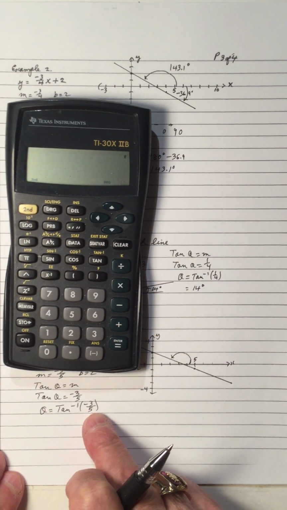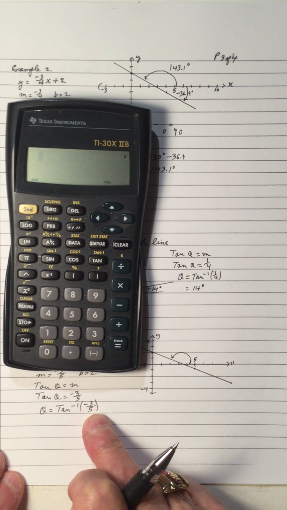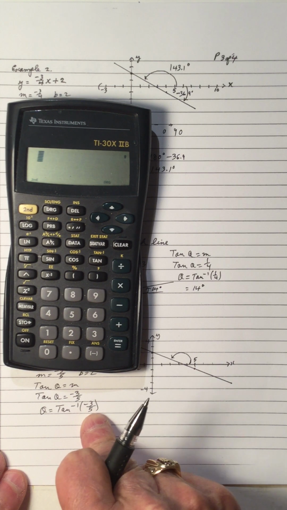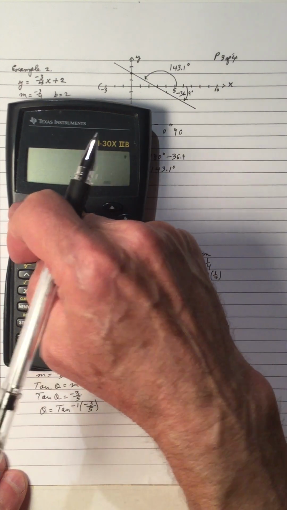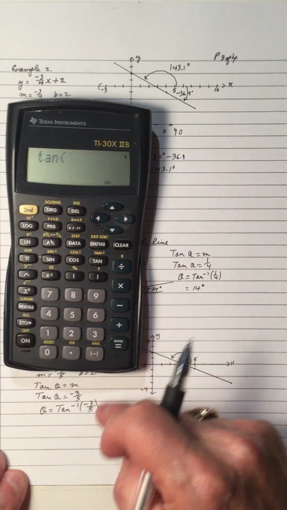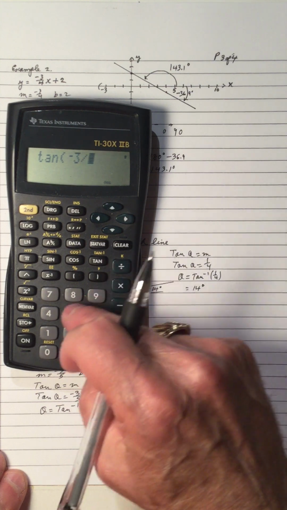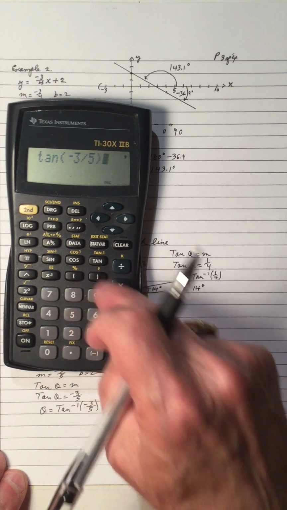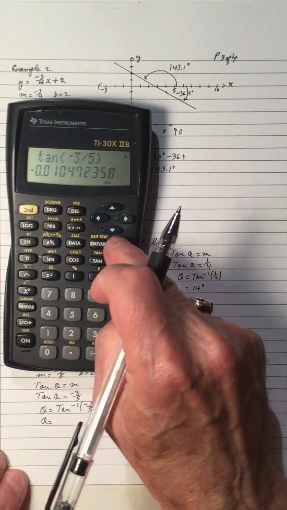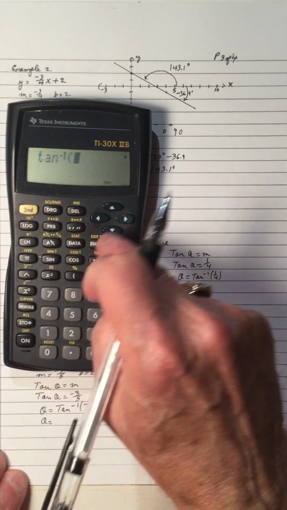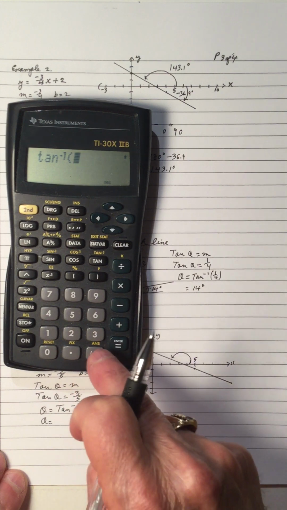Notice these are fractions, so we have to use our calculator. If this is a half, or √3/2, or √2/2, or 1, then we'd be able to use the special right triangles. So inverse tan of -3 divided by 5, and we get theta to be... that looked like a wrong angle.